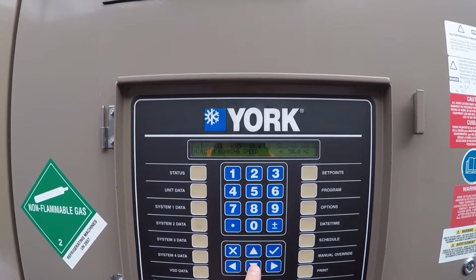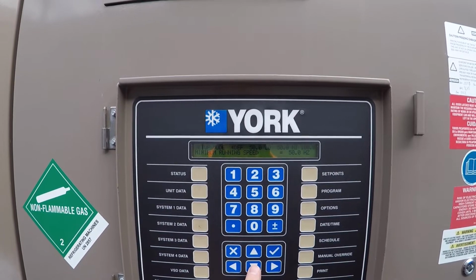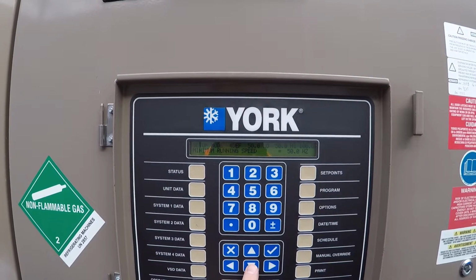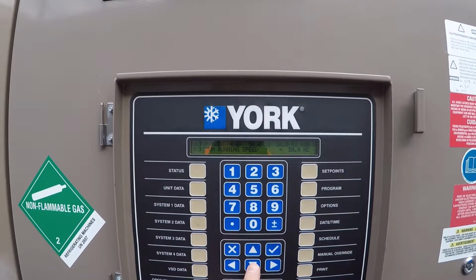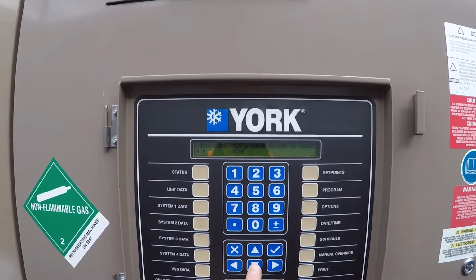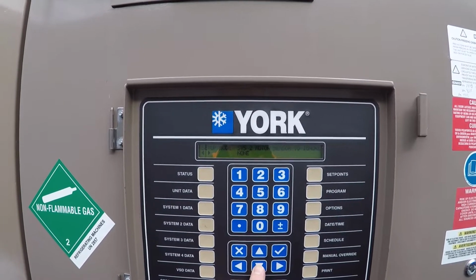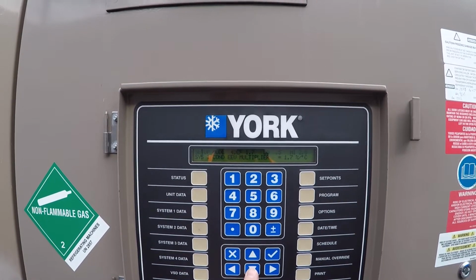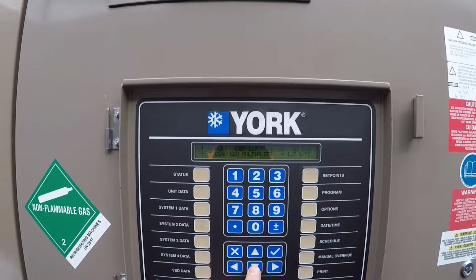Minimum running speed, this one's currently 50 hertz. You'd have to read through some of the books to figure out what these parameters mean. I'm not going to go into it because it's a long story. It's good to know this is where you would find all the little setups for the program, and 4245 is your code to get into it.